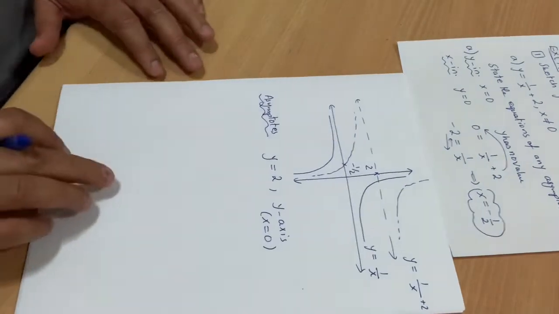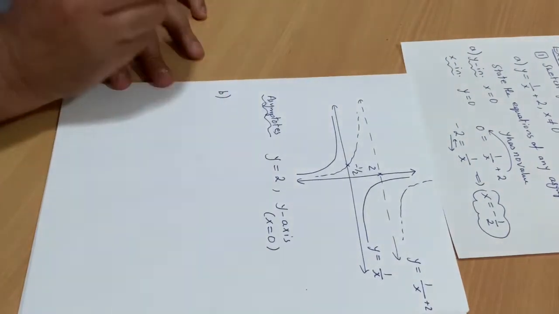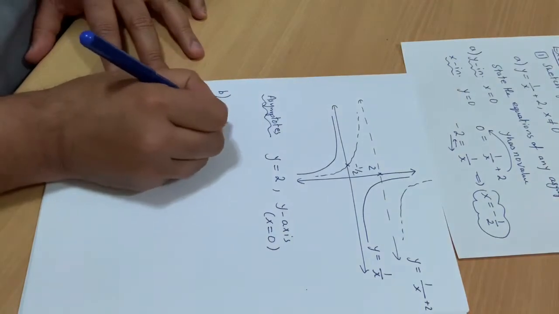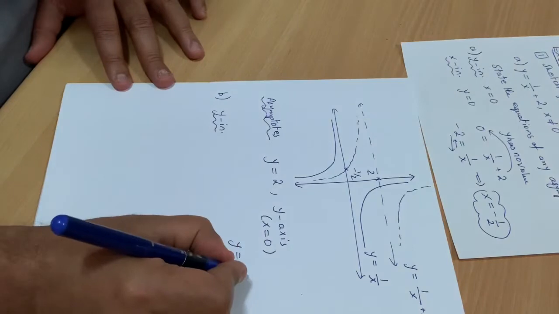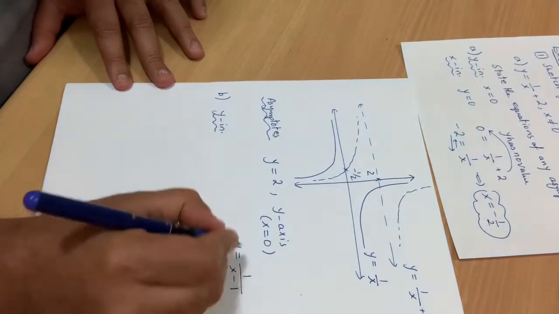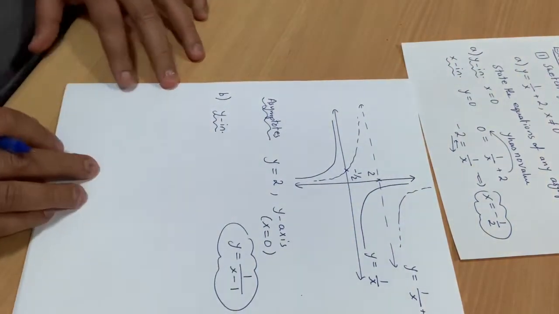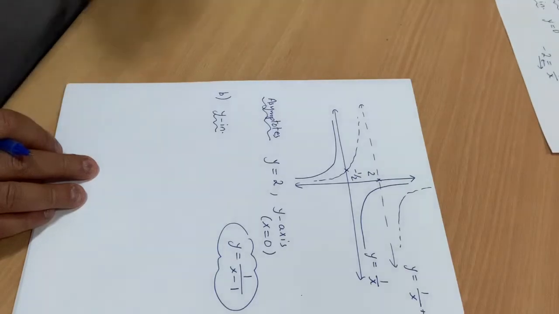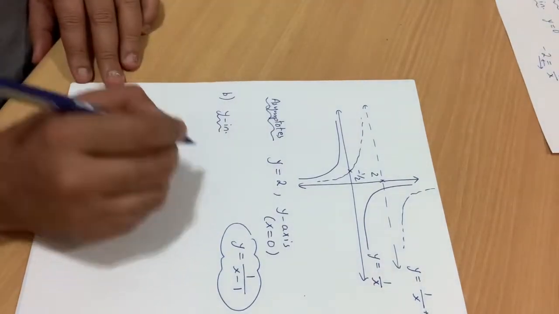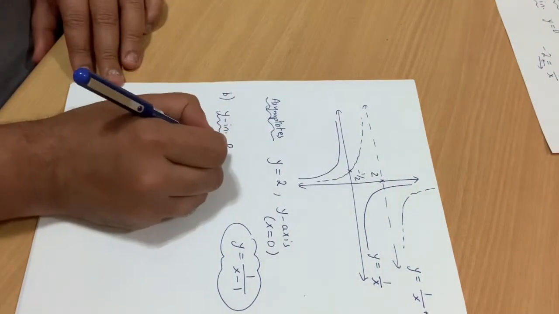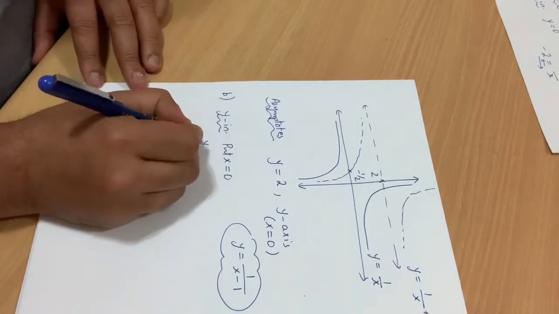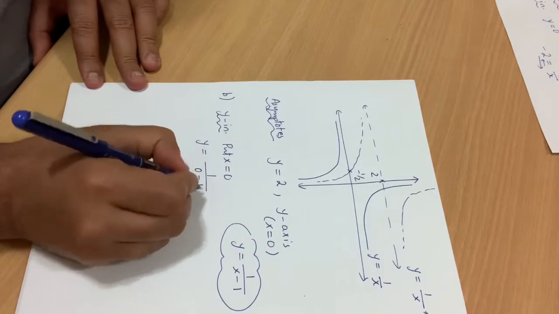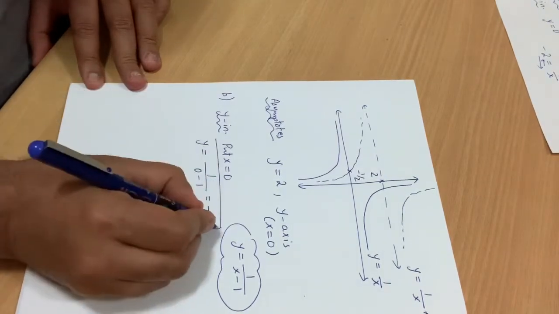Okay, now the other curve, b. Let's find the y-intercept and x-intercept. Remember, the equation is y equals 1 over x minus 1. This is the equation of the curve. Fine. We're going to find the y-intercept, so replacing x with 0. So y equals 1 over 0 minus 1, which is negative 1. So y equals negative 1.